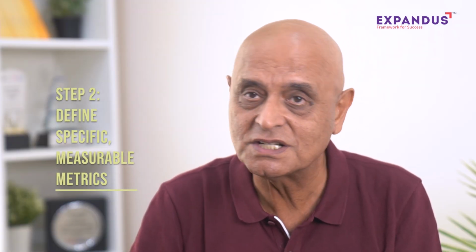Define specific and measurable metrics. See, performance metrics need to be measurable. They need to be specific. Example, instead of setting up a vague goal like improve purchasing efficiency, set up specific metric such as reduce purchasing cost by 10%. Give a time frame within this financial year. Specific metrics will only provide clear targets and make it easier to track progress.